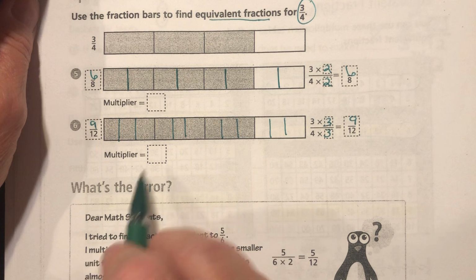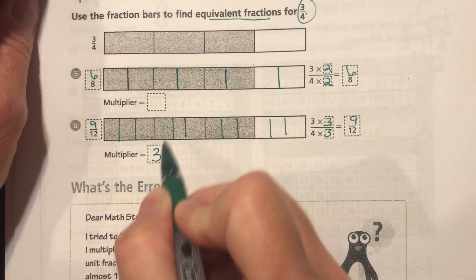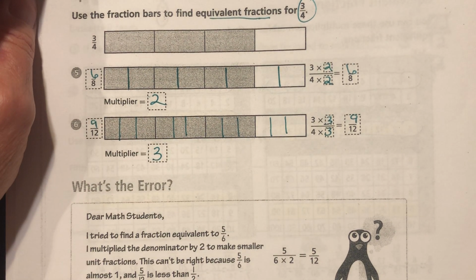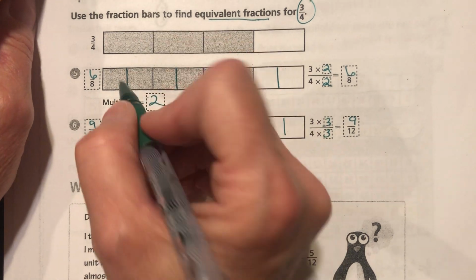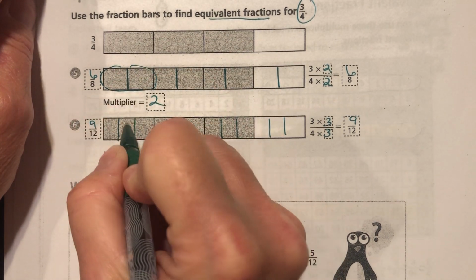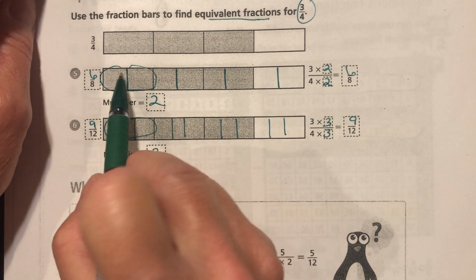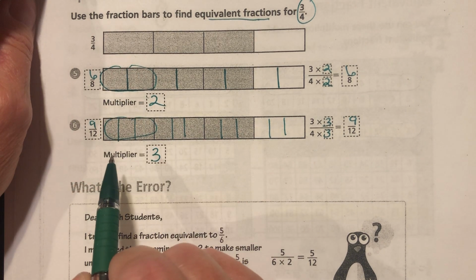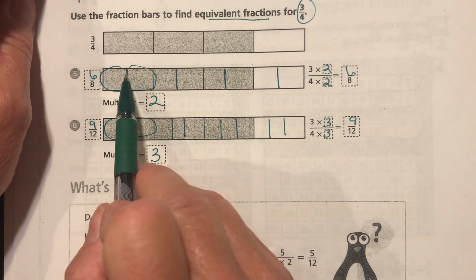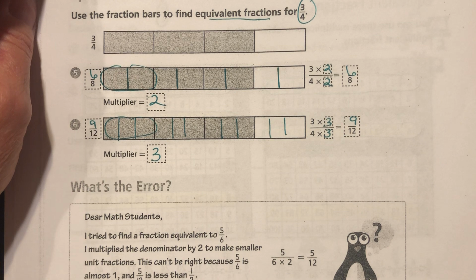Oh, which I forgot to list the multiplier. Here the multiplier is 3, and here the multiplier was 2. So again, the multiplier is the same as the number of pieces you would need to cut the unit fraction, meaning 1/4, that's a unit fraction, numerator of 1, into in order to make that denominator.